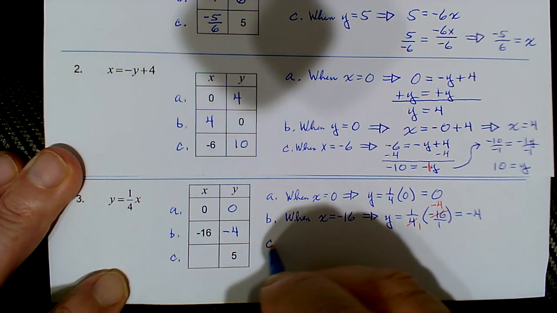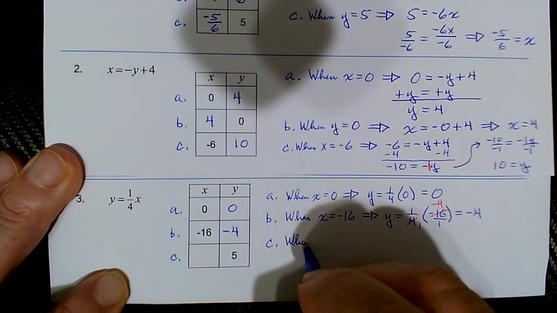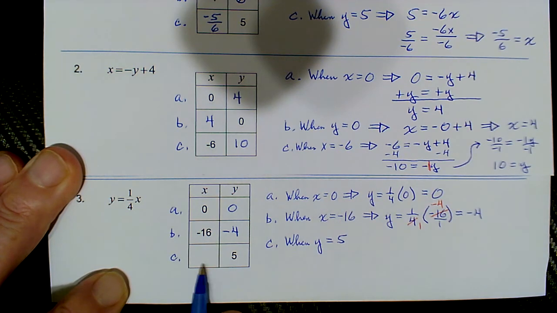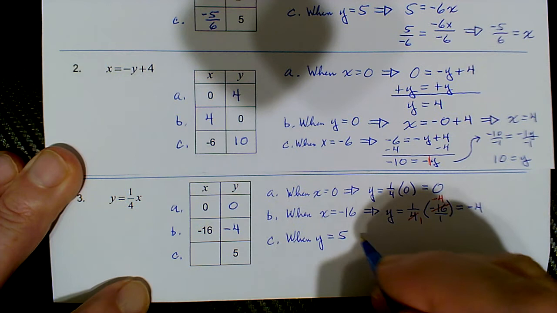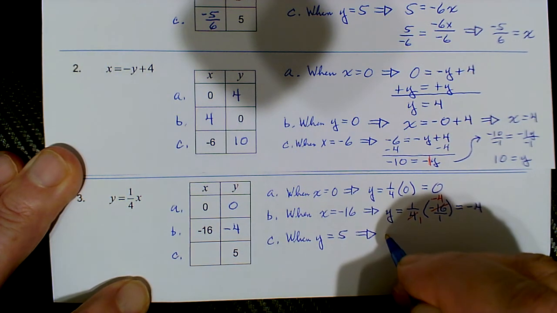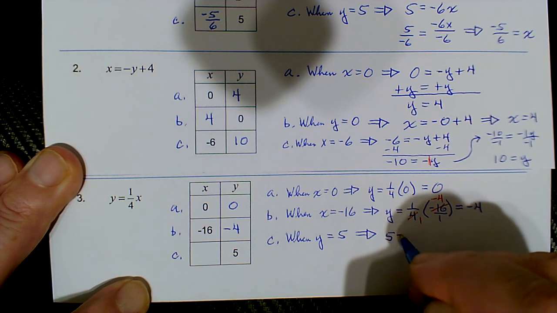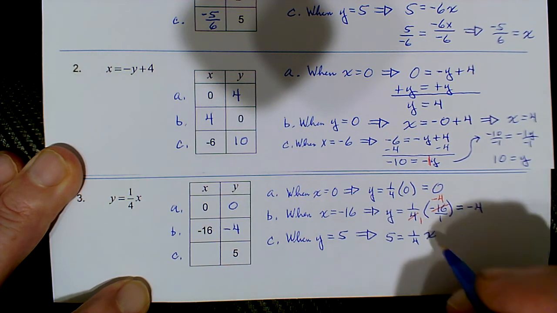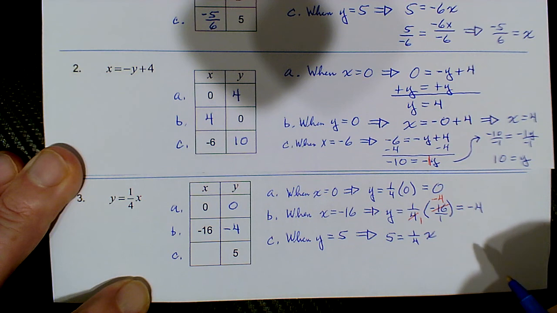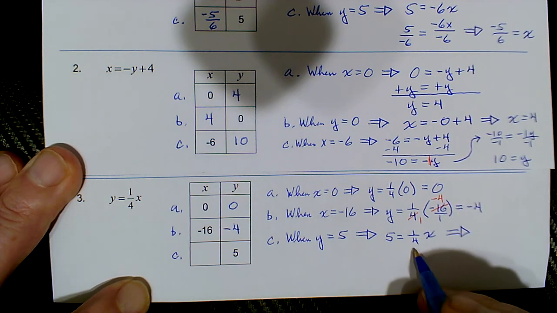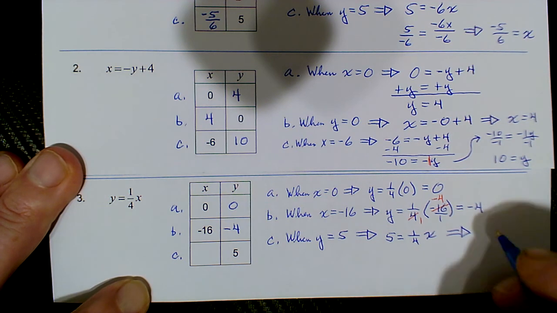But just finishing this up, part C says, now when y is 5, so pay attention to the columns, and we're given that y is 5. So if y is 5, we have that 5 is equal to 1/4 x. And here's a situation where, since the coefficient of x is a fraction, you could choose to multiply by its reciprocal.